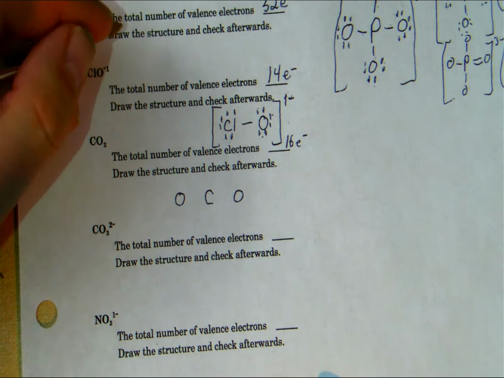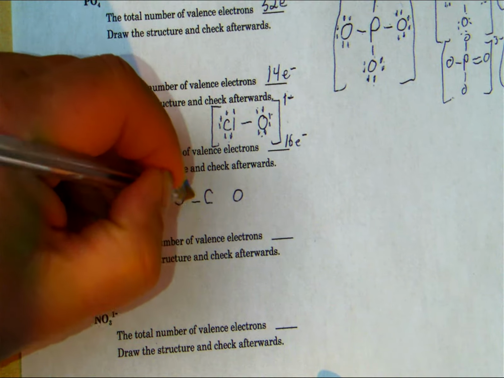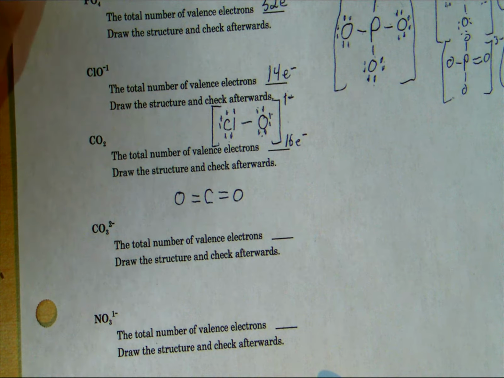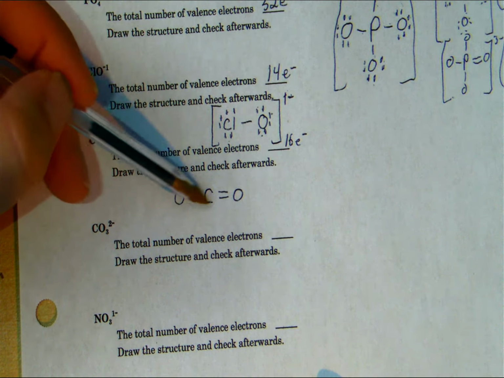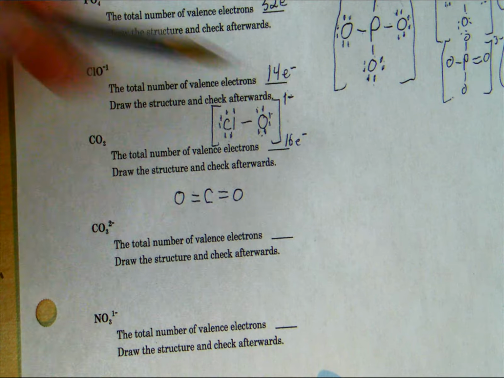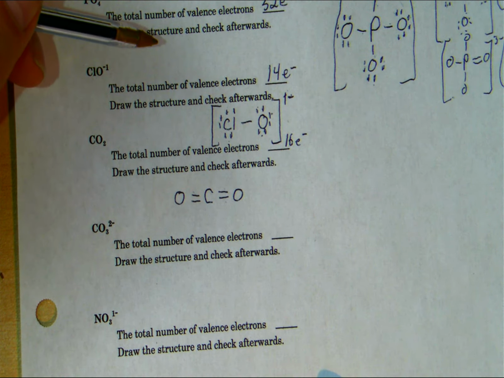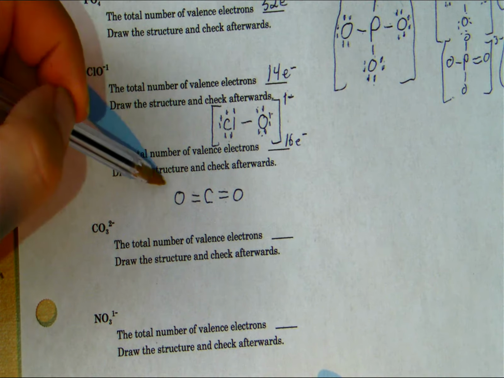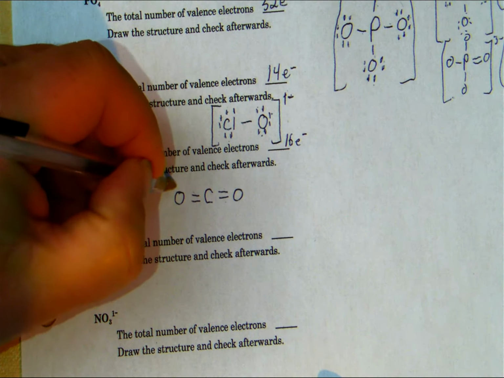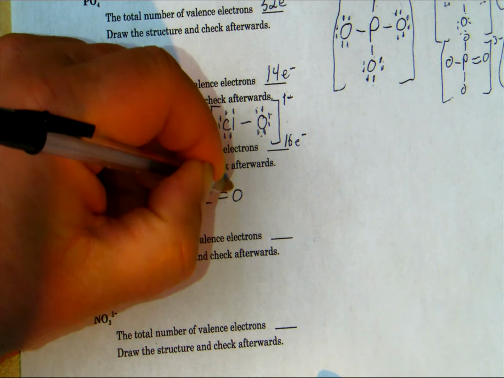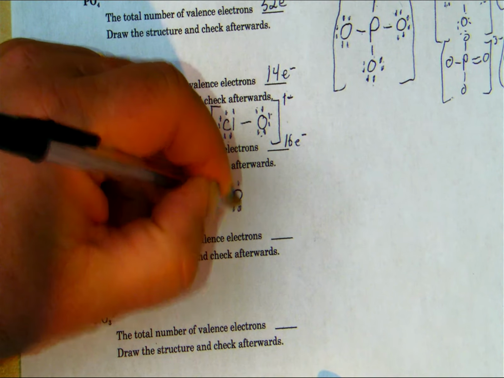And one thing we can do here is create double bonds to keep the carbon pretty happy. So the carbon now has 8. So we've used up 2, 4, 6, 8 of our 16 electrons. That means we have 8 electrons to take care of. I would split them evenly amongst the 2 oxygens. So I put 4 electrons on the left oxygen, 4 electrons on the right oxygen.